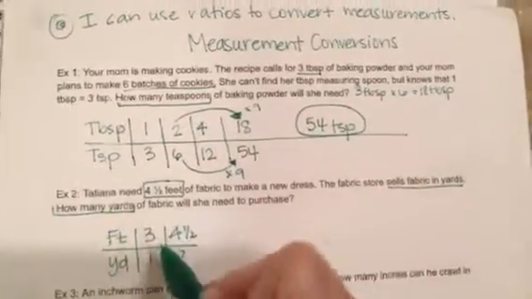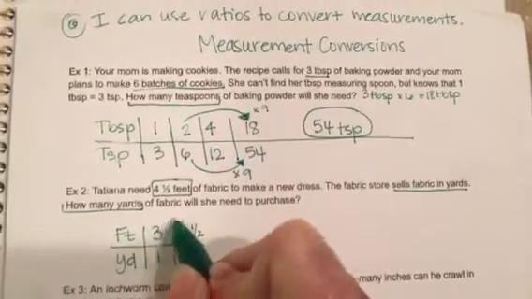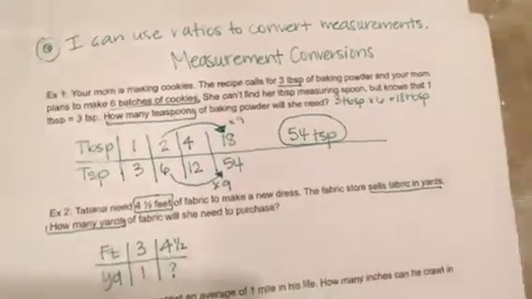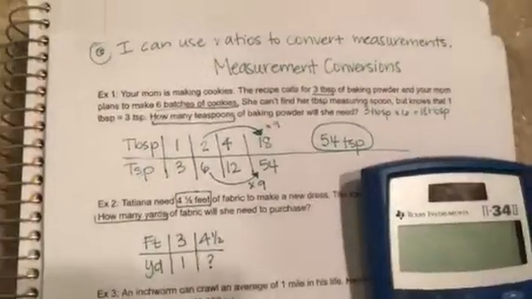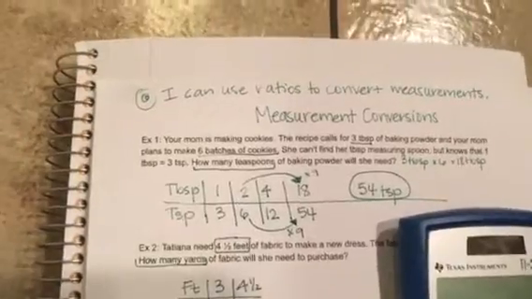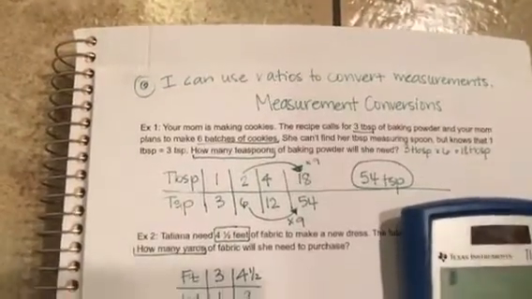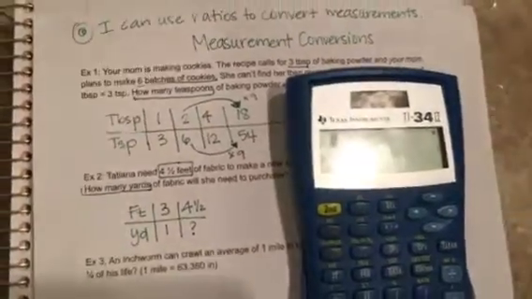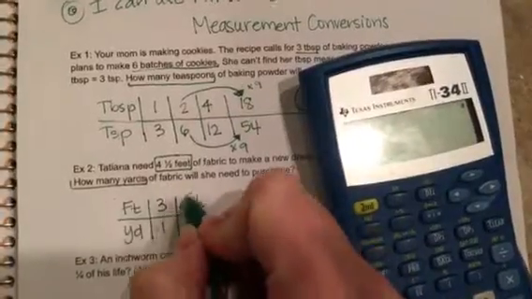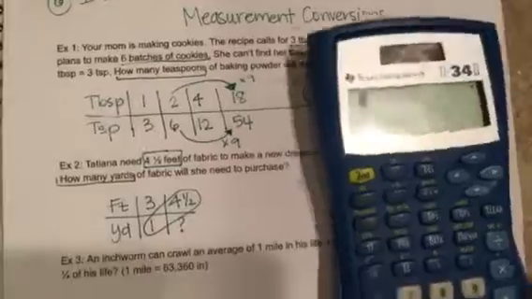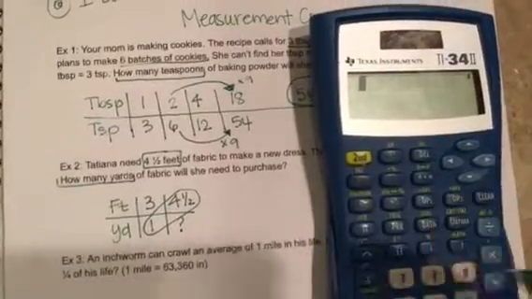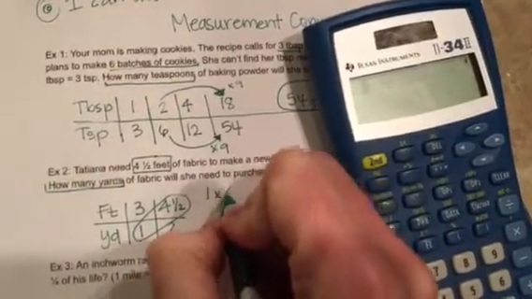So this one's not as easy because I can't exactly jump from 3 to 4.5. So I can use something that we've been working on called cross products or cross multiplication to be able to help me solve this particular problem. So that means I'm going to multiply 1 times 4.5. And we all know that if I do 1 times 4.5, that's just going to give me 4.5.